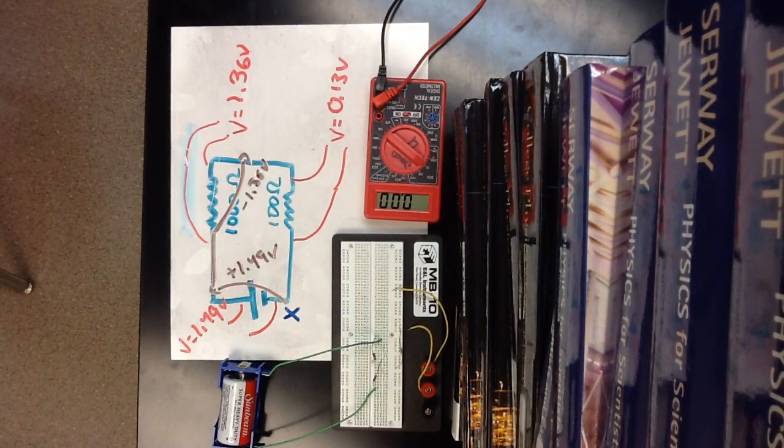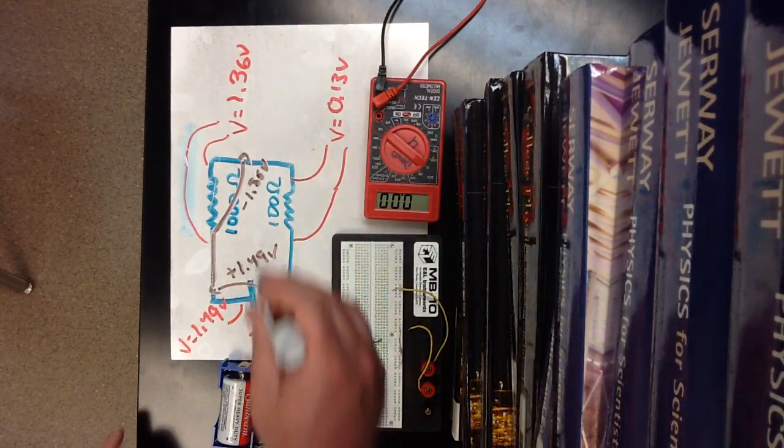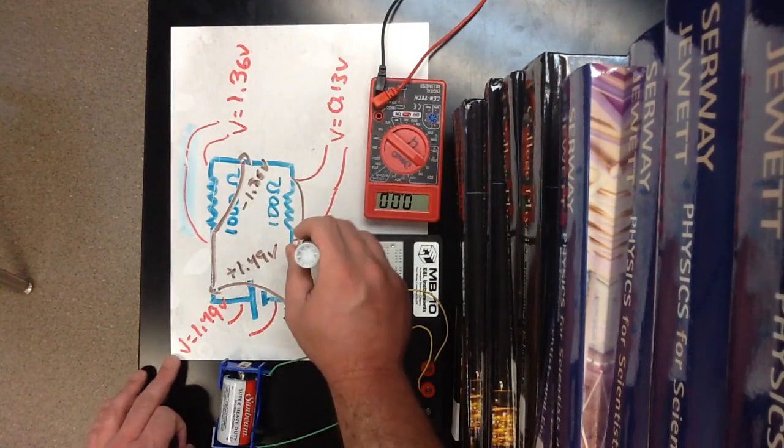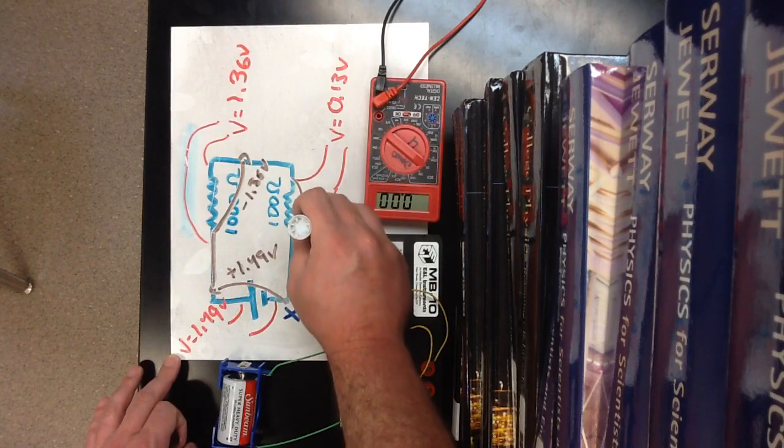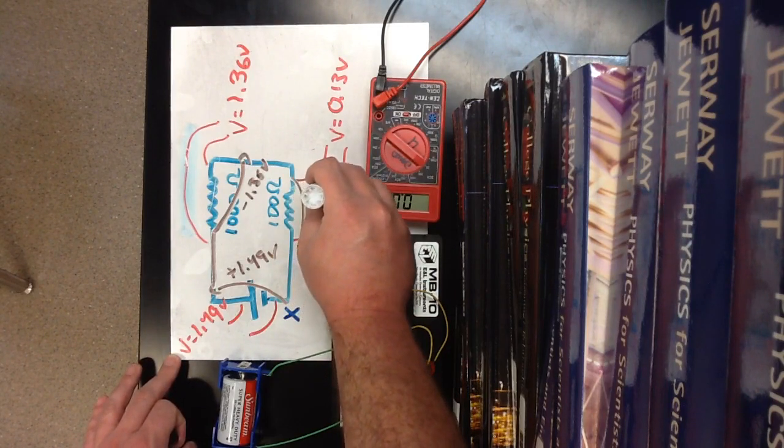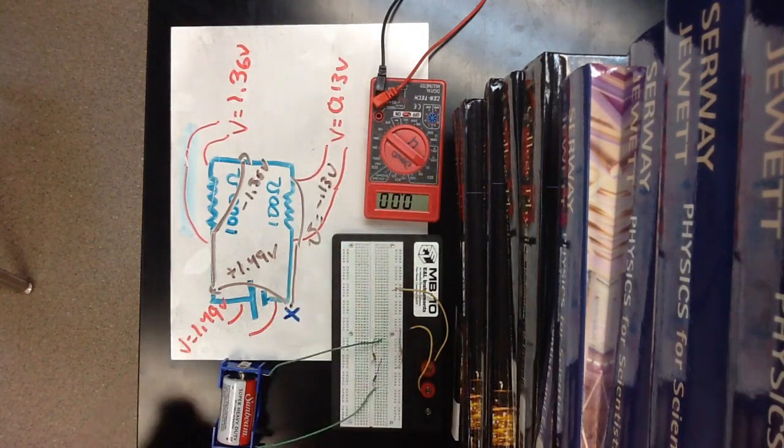So if you do a little bit of math, that means we're now at 0.13 volts. And guess what this one takes away? This one takes away minus 0.13 volts. So we get back to exactly what we started at.